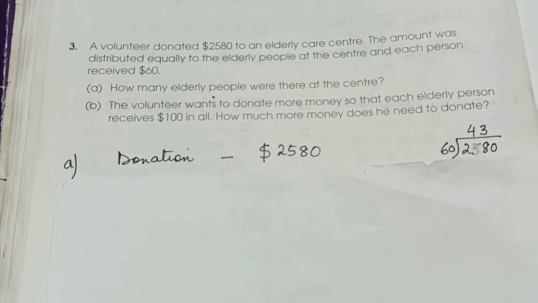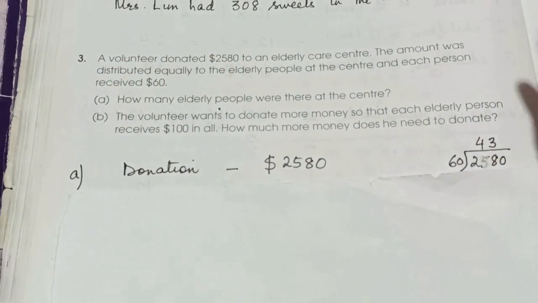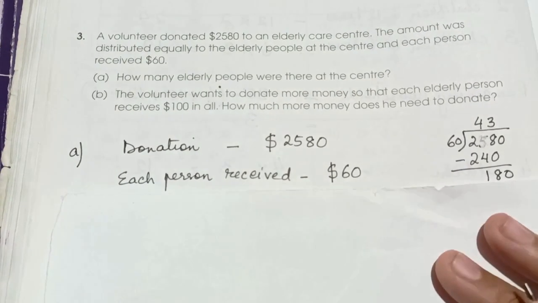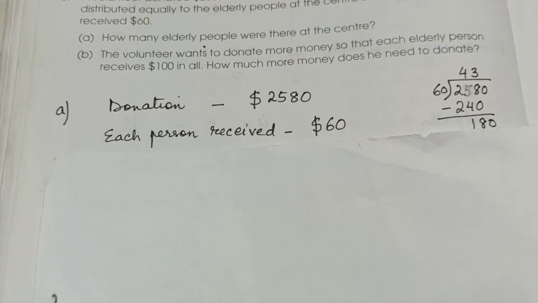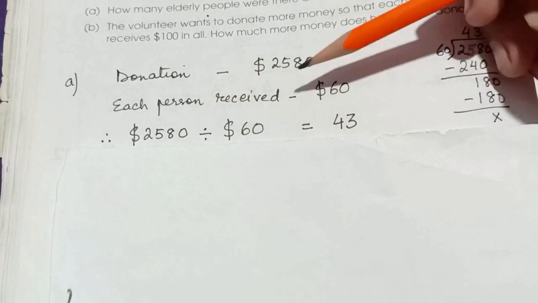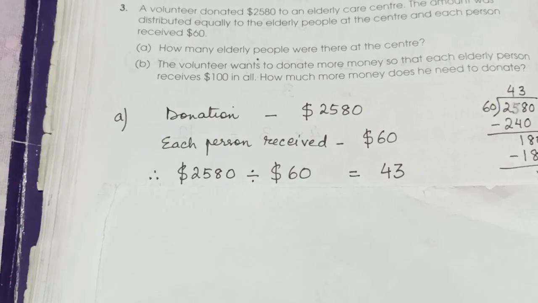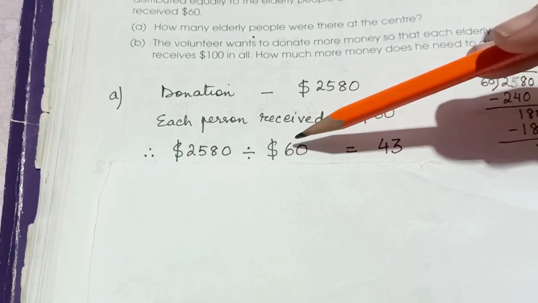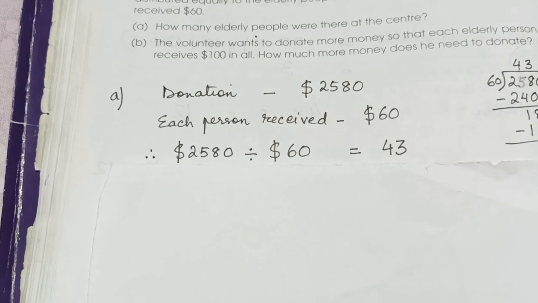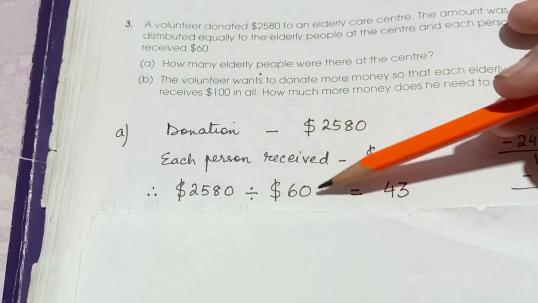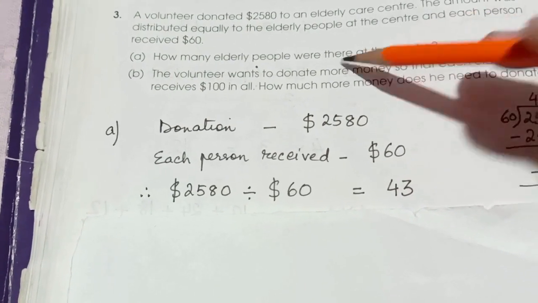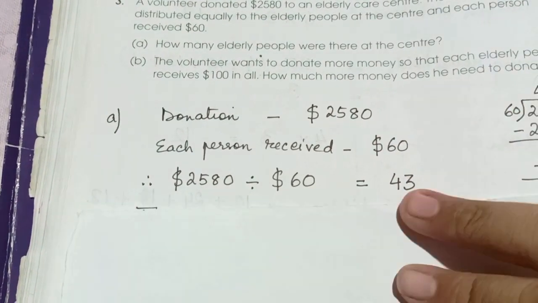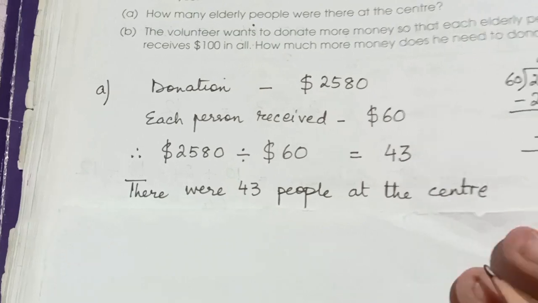Number 1, donation. The first donation he gave was 2,580. Each person received $60. So 2,580 divided by 60 gives the answer 43, because from this amount each elderly person gets $60. So there were 43 people at the center.